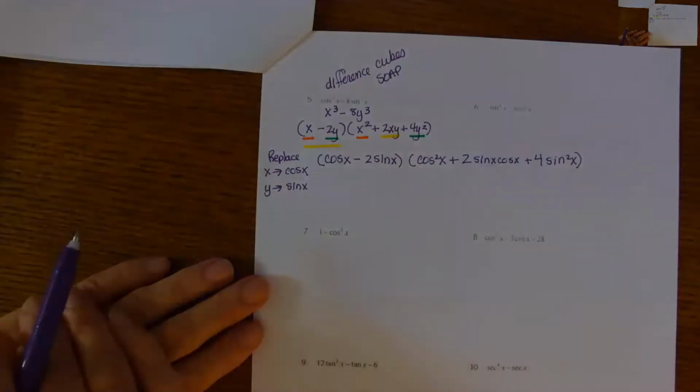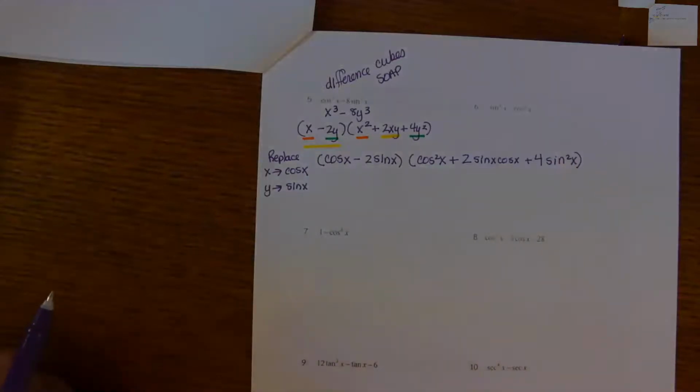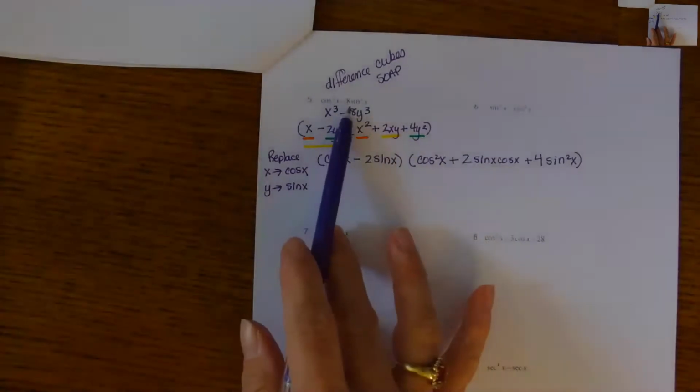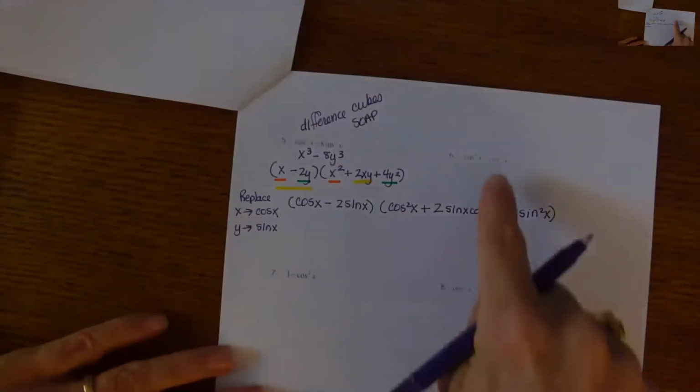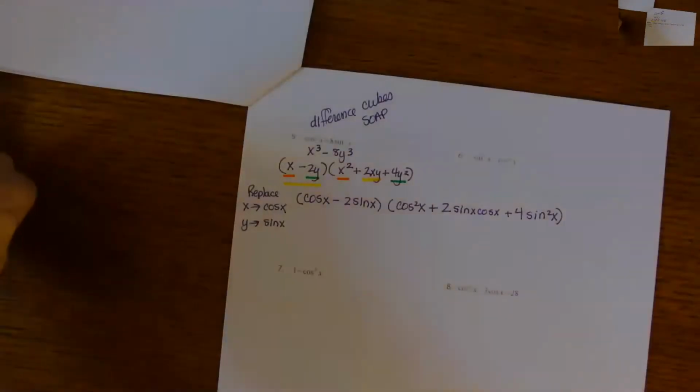Why are we doing this factoring? What comes next time? Equations. This might be set equal to 0 or some other number. You're going to have to factor it and solve it just like you do in algebra. All right, what's this one? Y'all got that one.